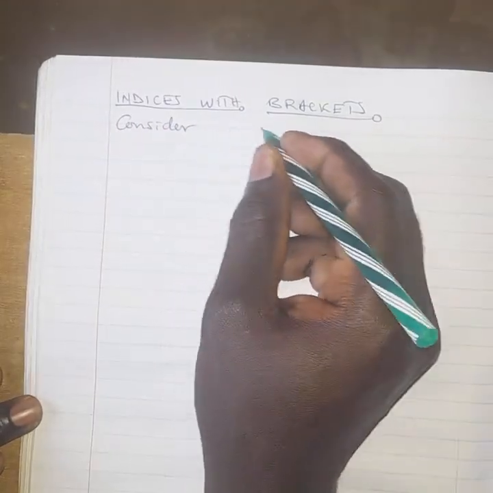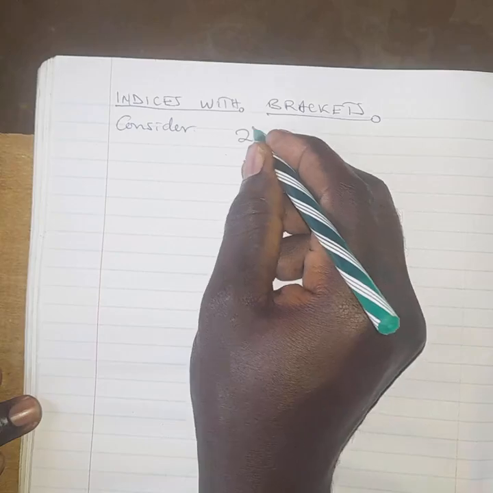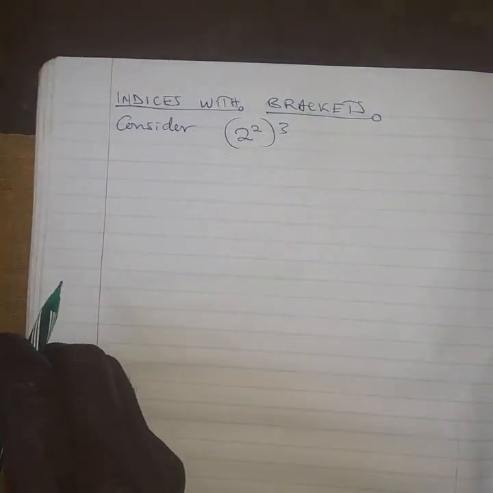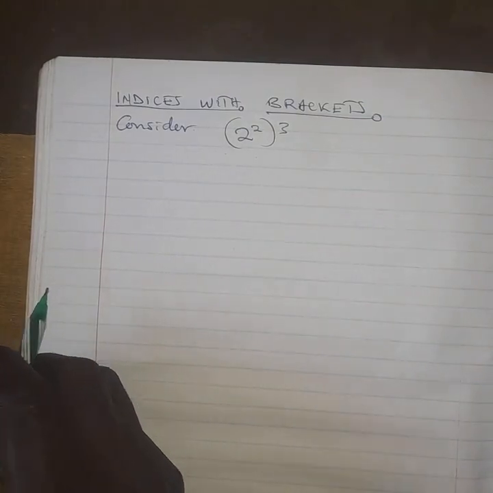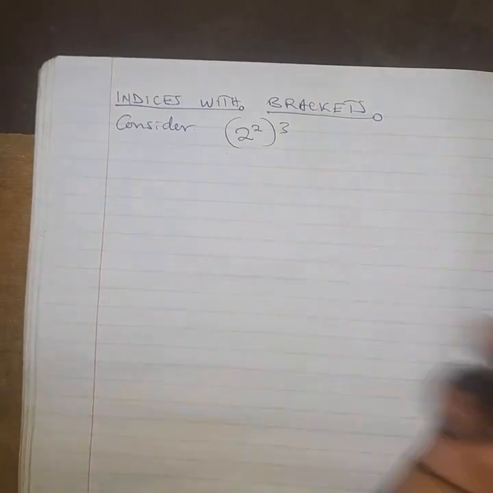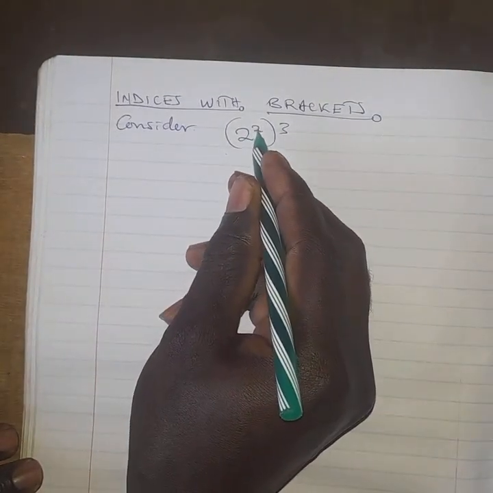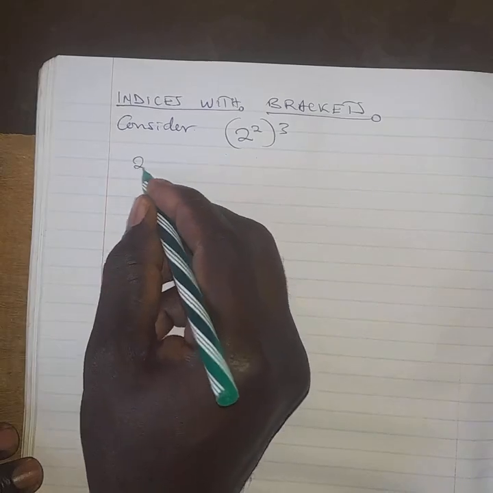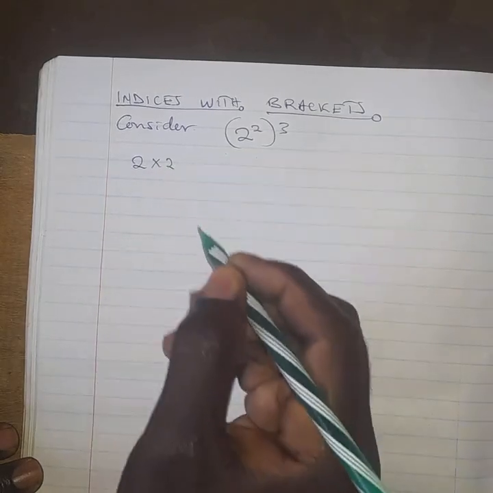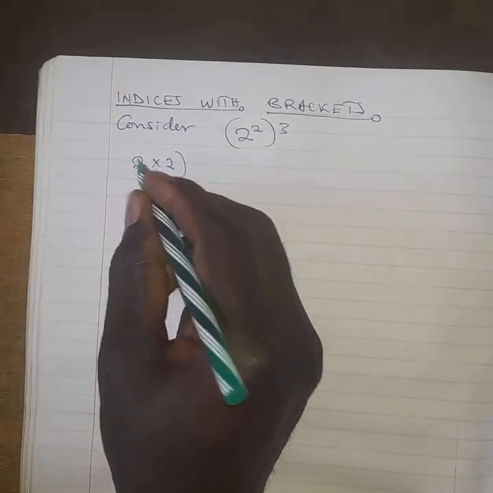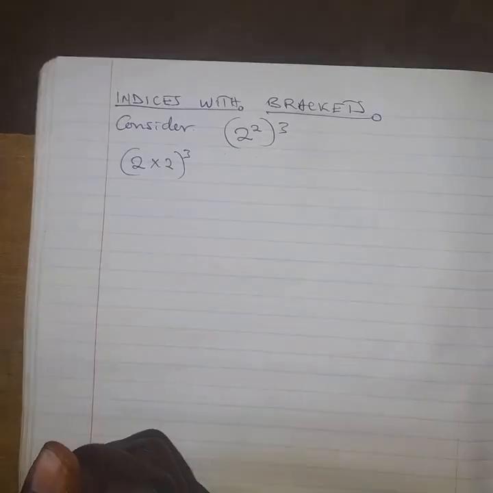Let us consider 2 power 2 and then power 3. What is 2 power 2 power 3? In the normal way, it is 2 raised to power 2, which means 2 multiplied by 2 times, and then power 3.